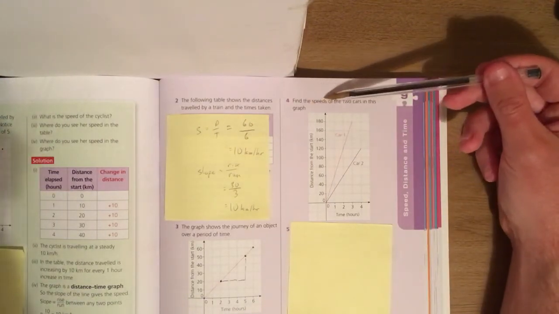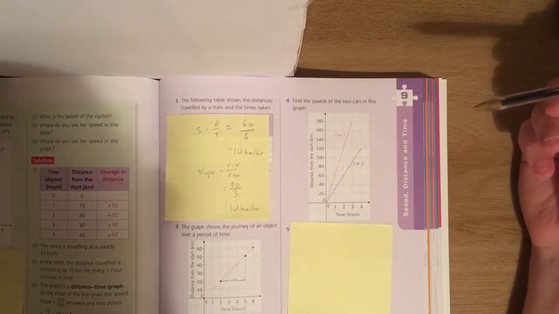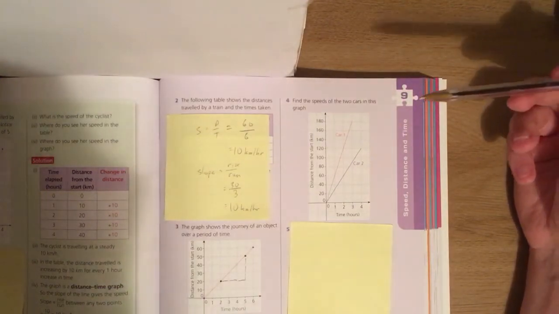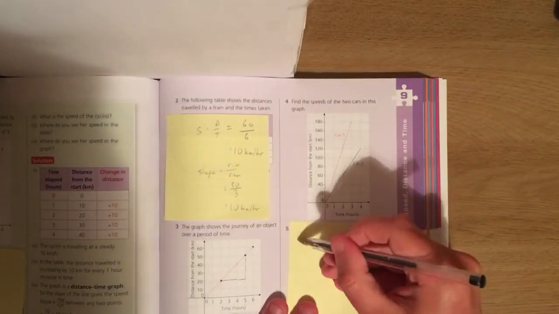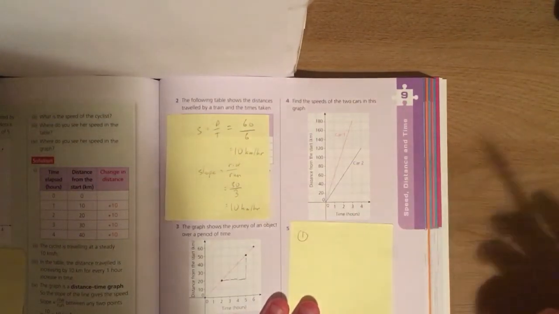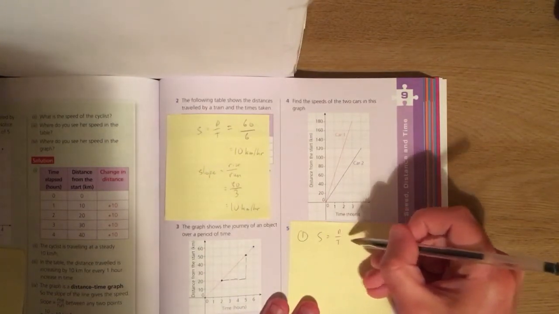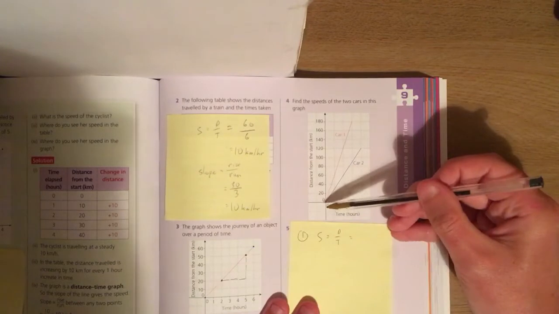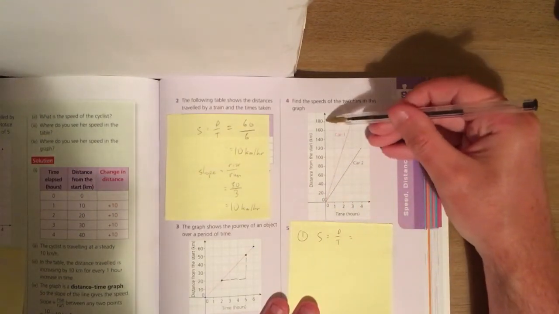So find the speeds of the 2 cars in the graph. Okay. So what I might do is I might do one of them using the formula and the other one using the slope. So for car 1, I'm going to do the formula. Speed is equal to distance over time. So car 1, total distance travelled is 180.